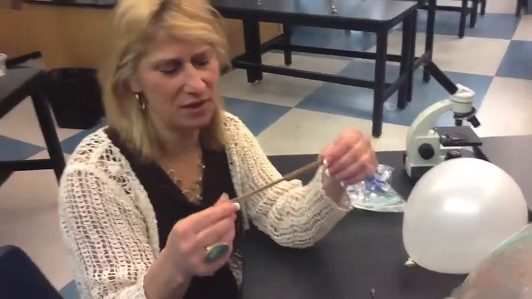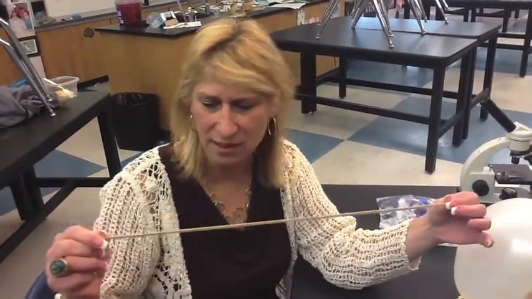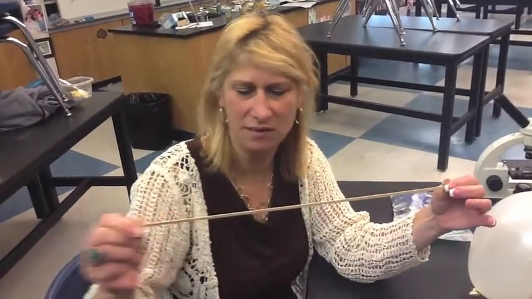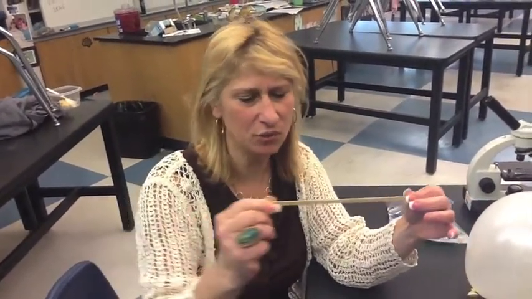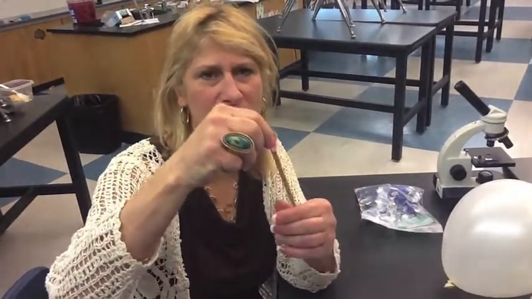Muscle cells are the only cells in tissue that have the ability to get long and short. And by doing so, they can move bones. So this is what we'd call skeletal muscle. We're looking for tissue that has cells going in one direction, long and slim.